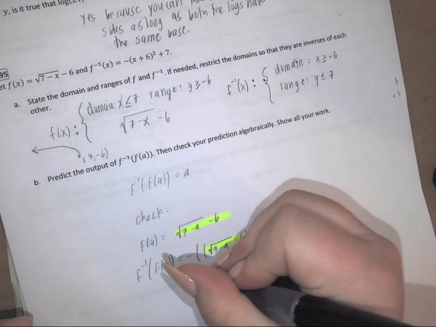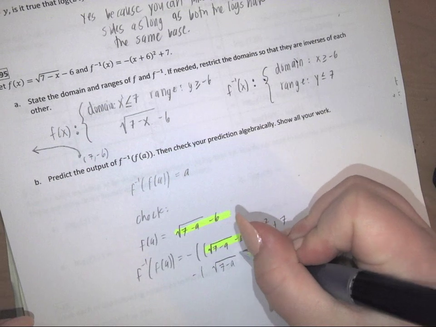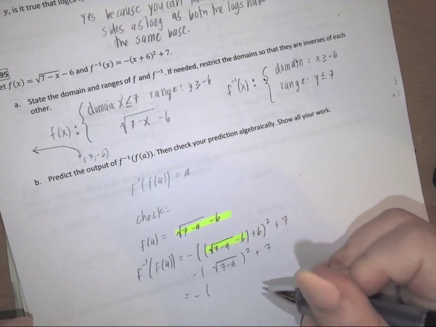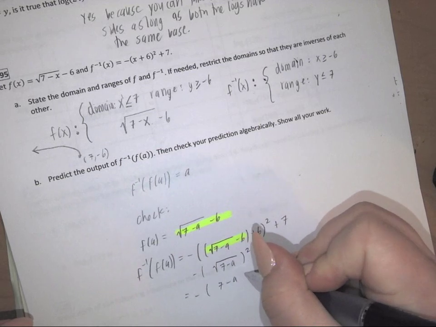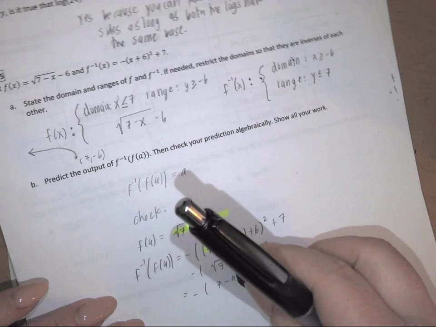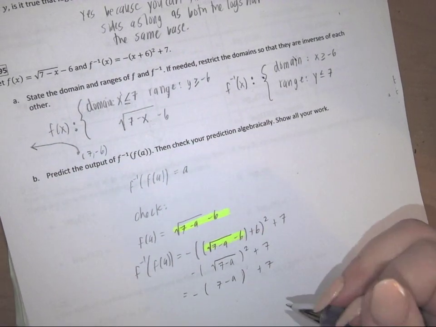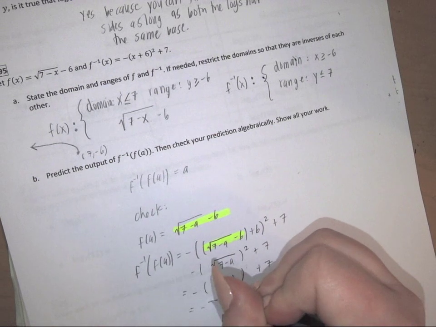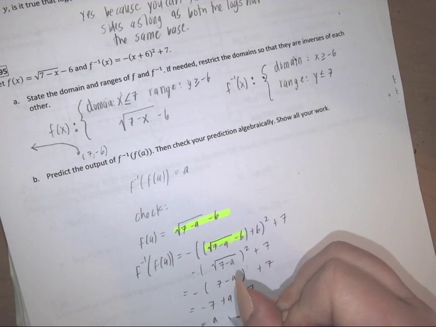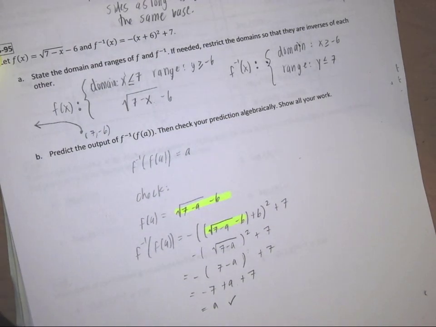So simplify the inside, then you get root 7 minus a squared, and then that's 7 minus a. So the squaring undoes the square root, and then that's negative 7 plus a plus 7, which is a. So that works. Alright, thanks for watching. Bye.